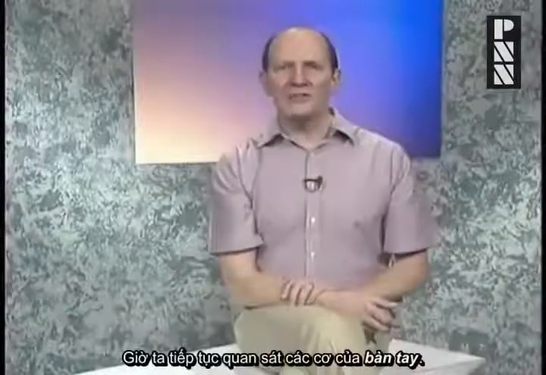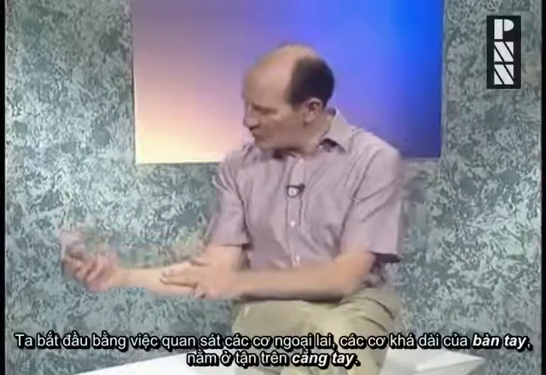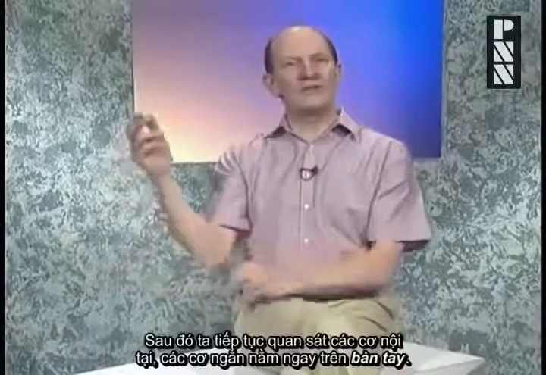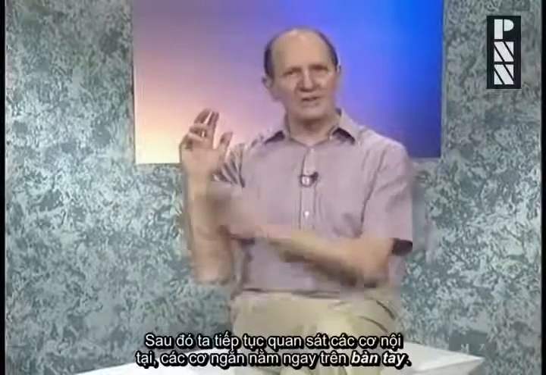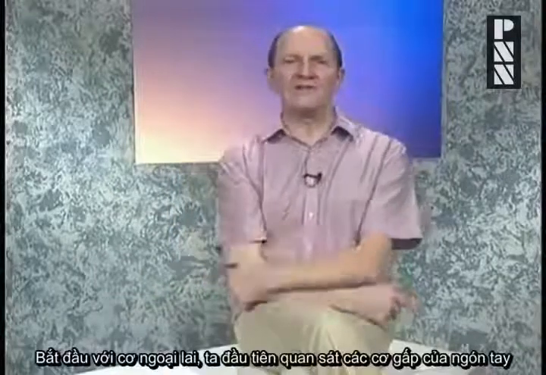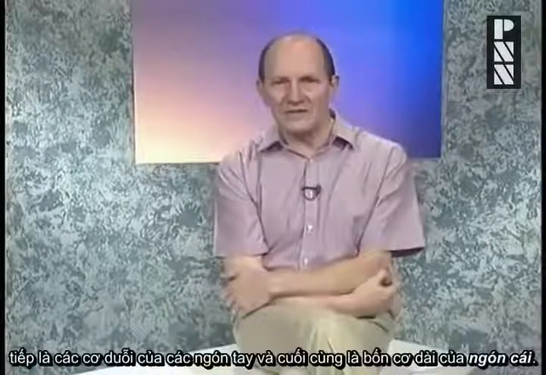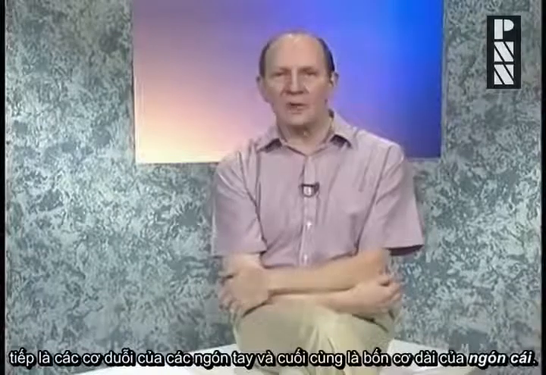Now we'll move on to look at the muscles of the hand. We'll begin by looking at the extrinsic muscles, the long muscles of the hand which lie in the forearm. Then we'll move on to look at the intrinsic muscles, the short muscles that lie in the hand. Starting with the extrinsic muscles then, we'll look first at the flexors of the fingers, then at the extensors of the fingers, and lastly we'll look at the 4 long muscles of the thumb.